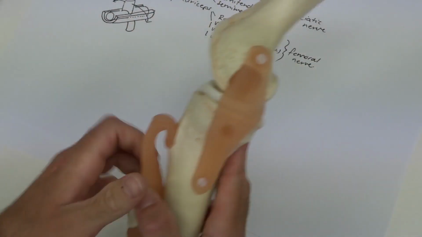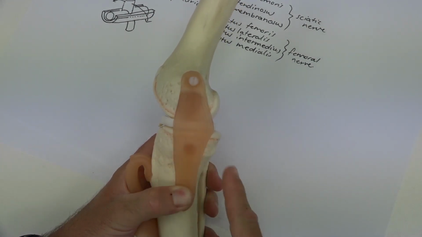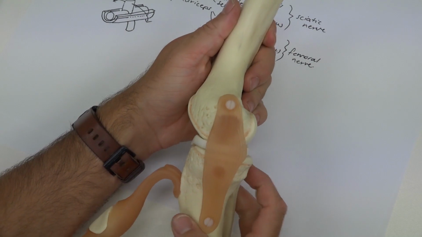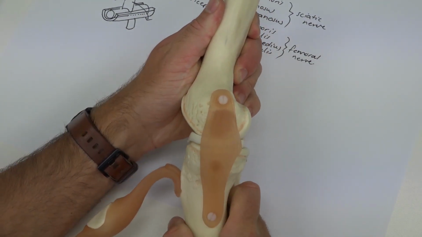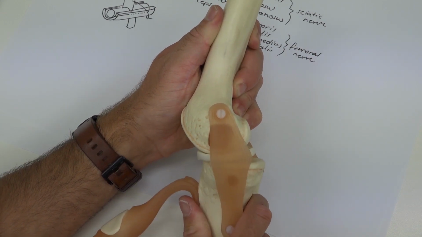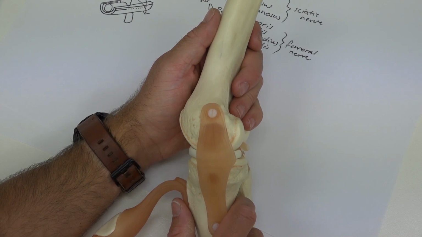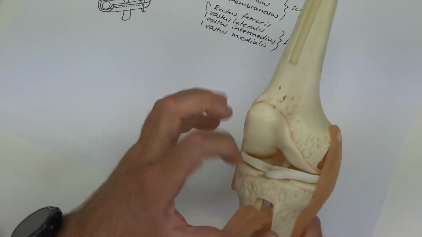Now, what do they resist? If we've got the anterior cruciate ligament coming this way and the posterior cruciate ligament coming this way, if I bring the tibia forwards, it's the anterior cruciate ligament that resists that. And if I take the tibia backwards, it's the posterior cruciate ligament which is resisting that. All right. So which one's the more common one to damage? It's the anterior cruciate ligament.